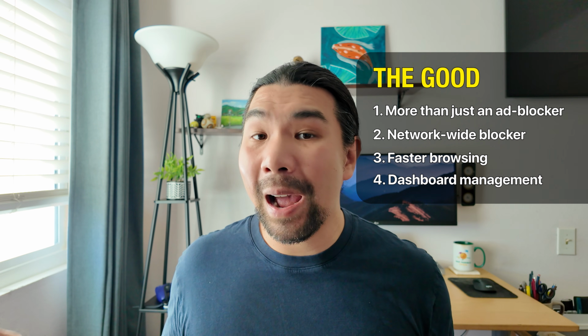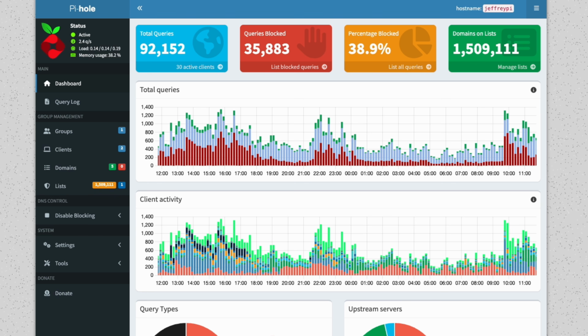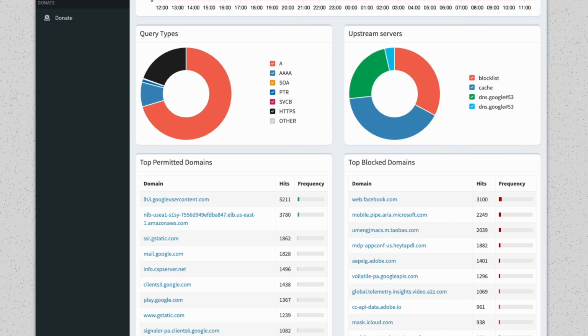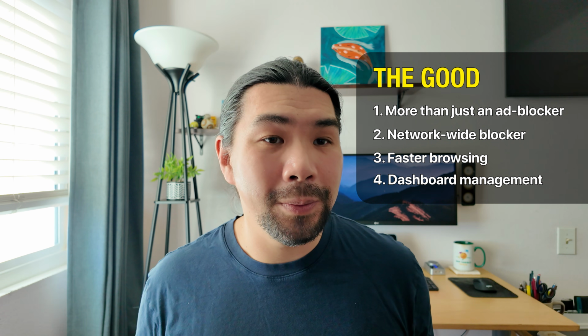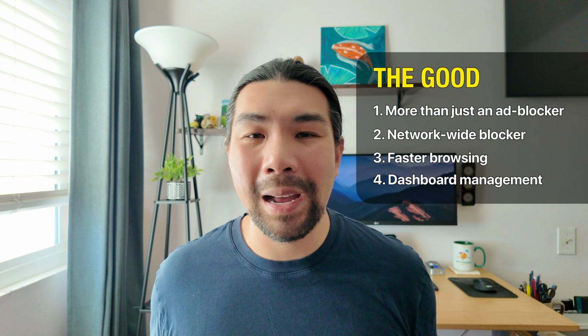And lastly, my favorite part is the dashboard. It's like having a real-time command center for your entire network. You can see every request, what's being blocked, and what's getting through. It's addicting to watch the block count climb, and in general, it just feels like you're taking back control.